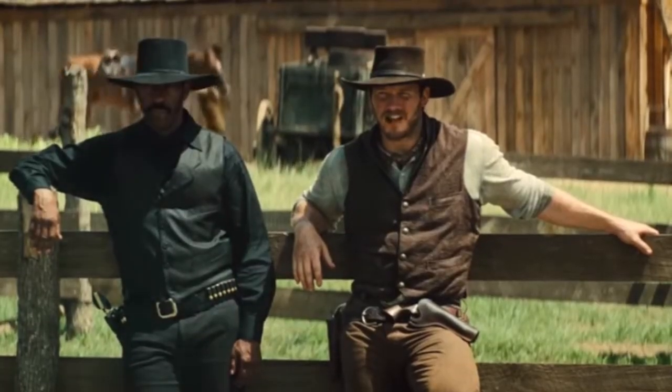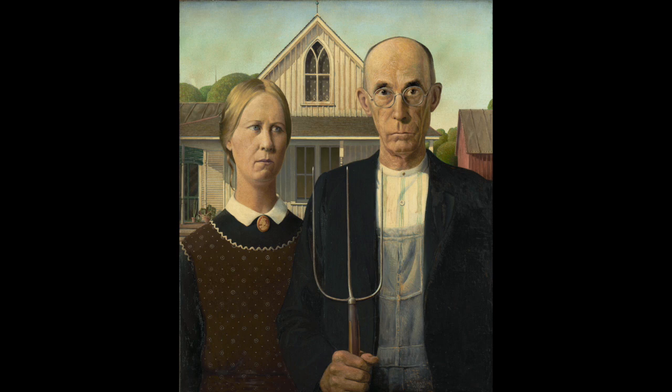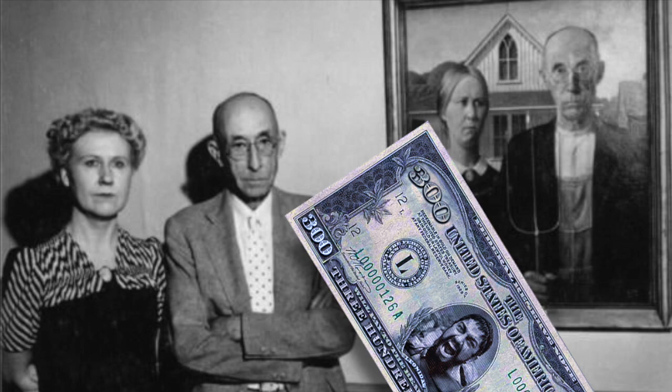Bless their hearts. And so the iconic painting of the farmer and the farmer's daughter is completed, and it is quickly placed into an art show at the Art Institute of Chicago. In this show, it would win third prize, and the work is instantly sold to the Art Institute of Chicago for the modest price of $300.